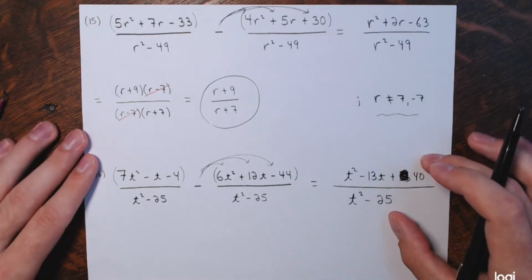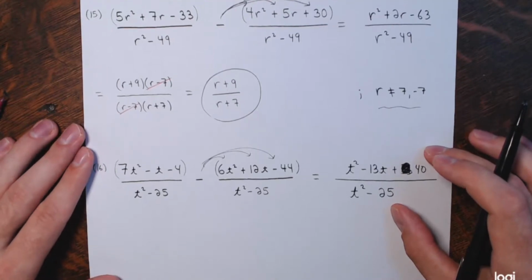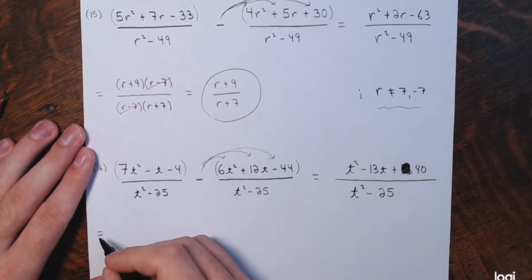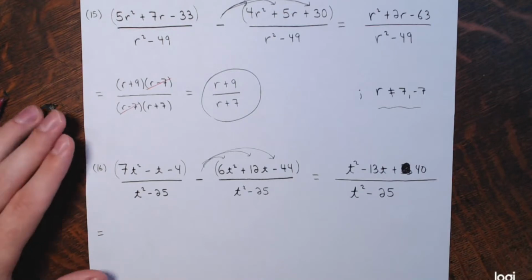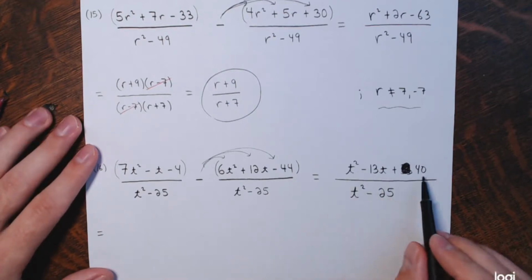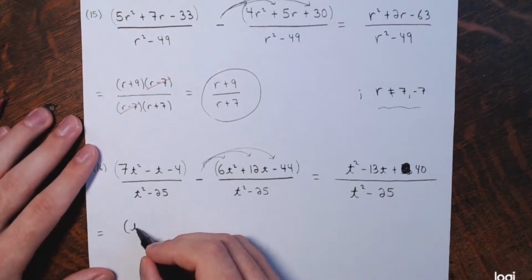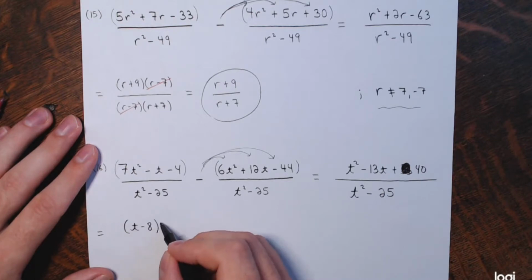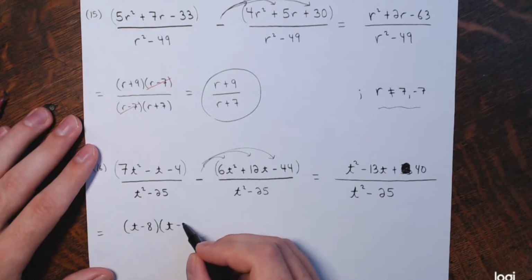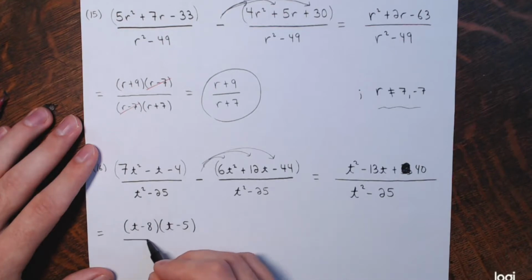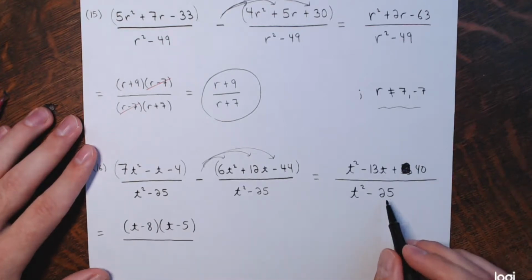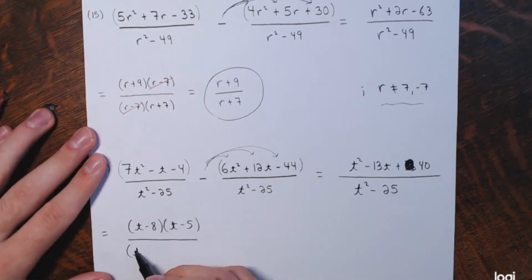Great. But once again, after taking the sum or the difference, we must now try to simplify the fraction if it's possible. The numerator would factor to t minus 8 times t minus 5. The denominator, t squared minus 25, would factor to t minus 5 times t plus 5.